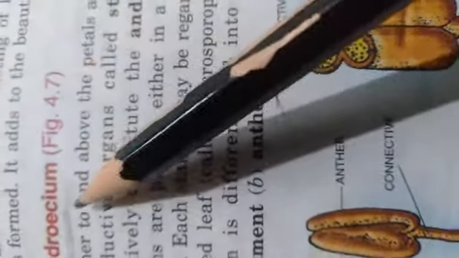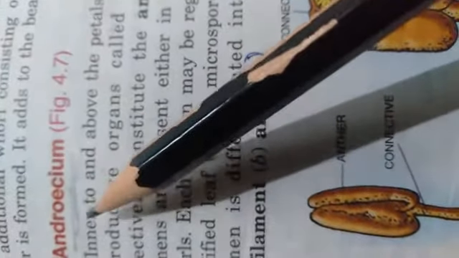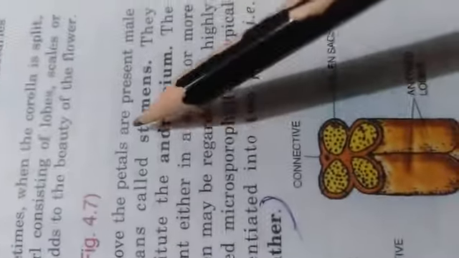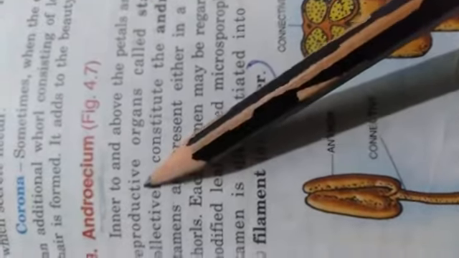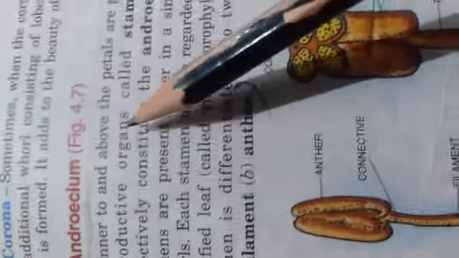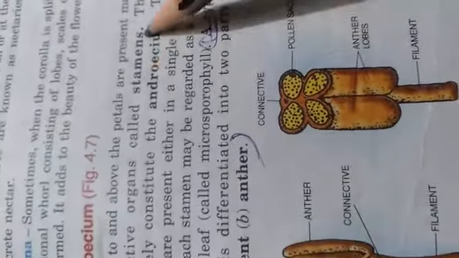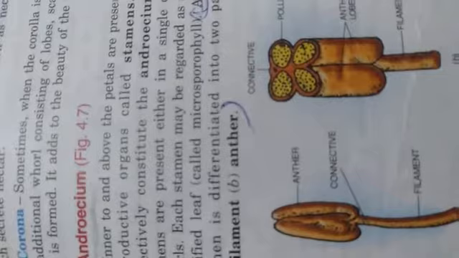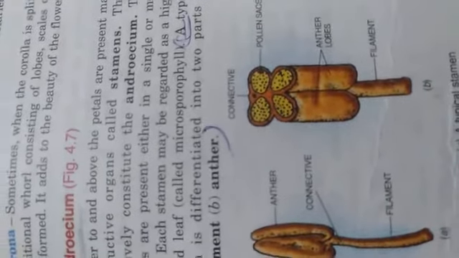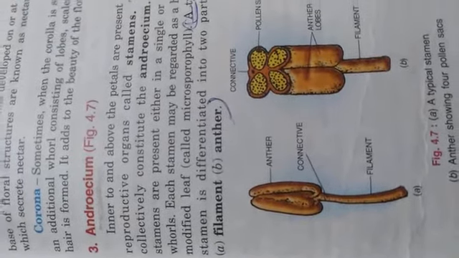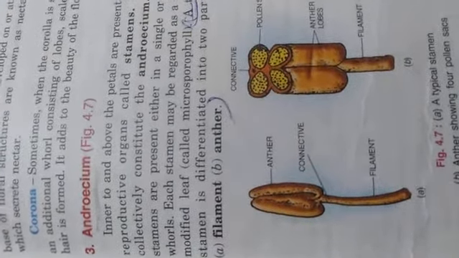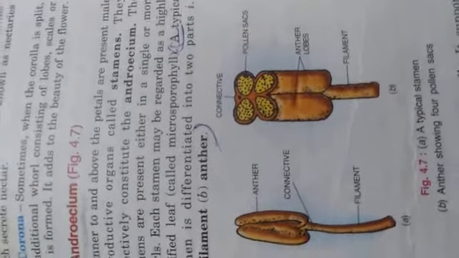So inner to and above the petals, male reproductive organs are present, and these male reproductive organs are called stamens.